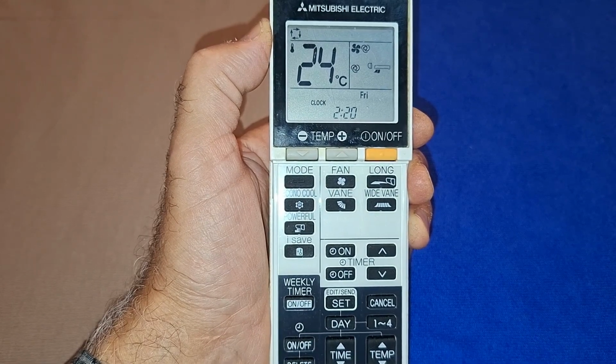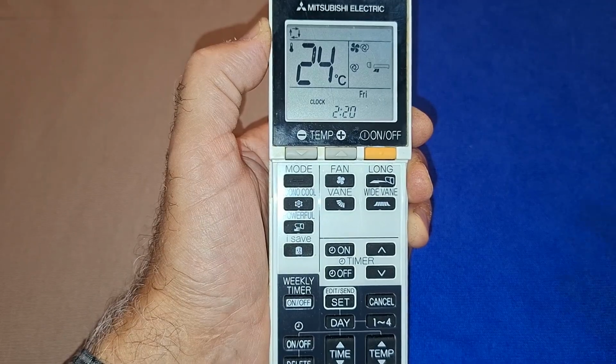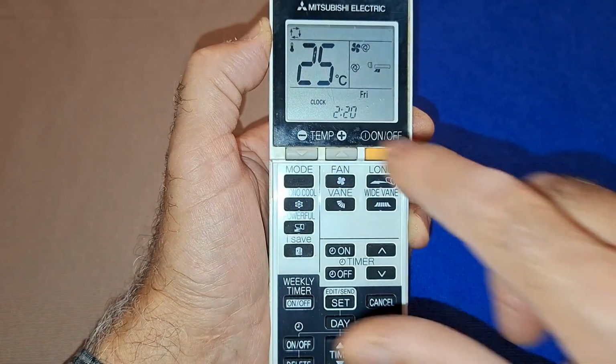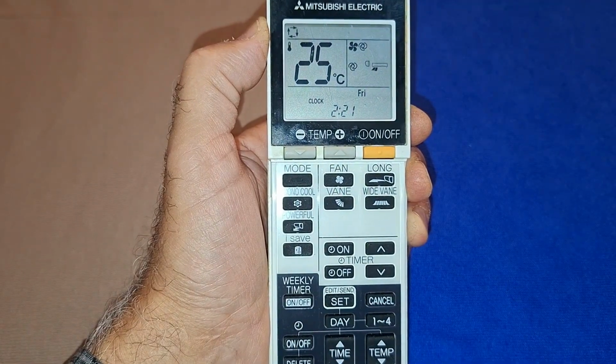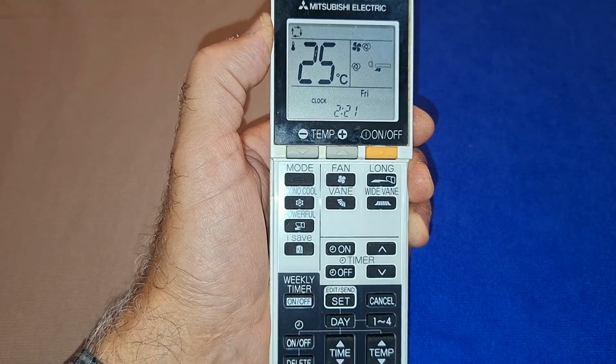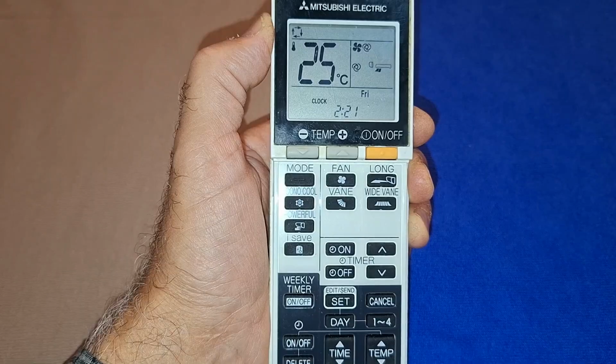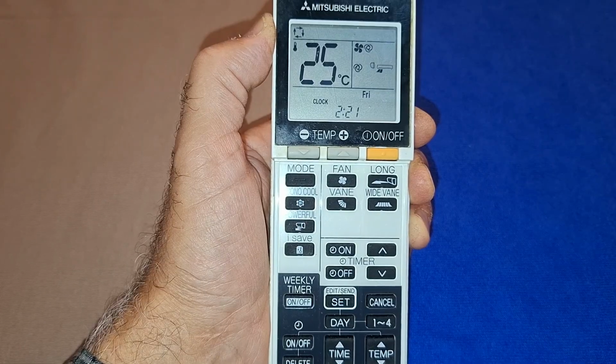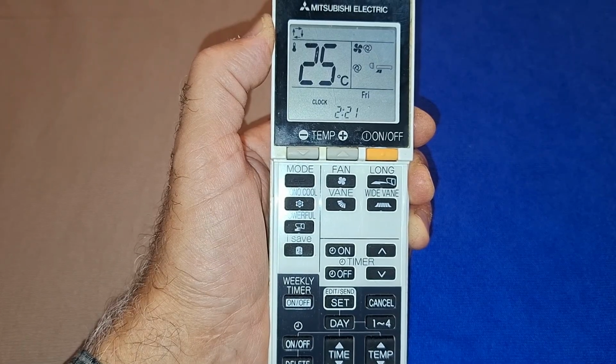For example, let's say we have set the temperature to 25 degrees Celsius. In this case, if the room temperature is lower than this indicator, the air conditioner will work in heating mode. And if it is higher, the air conditioner will work in cooling mode.